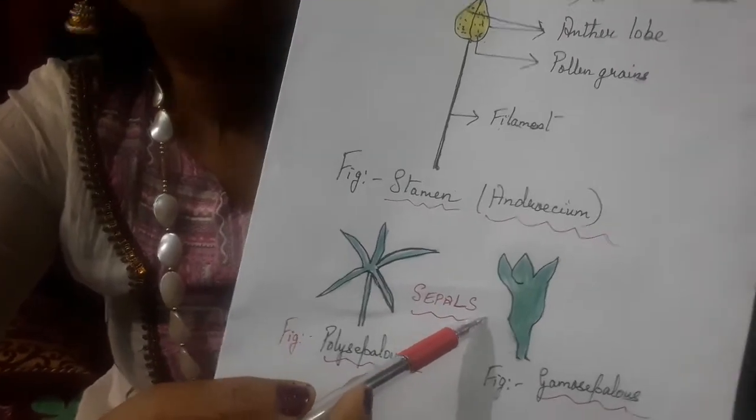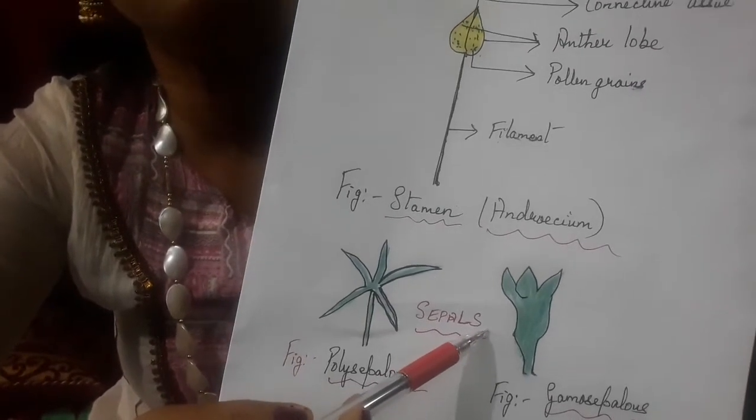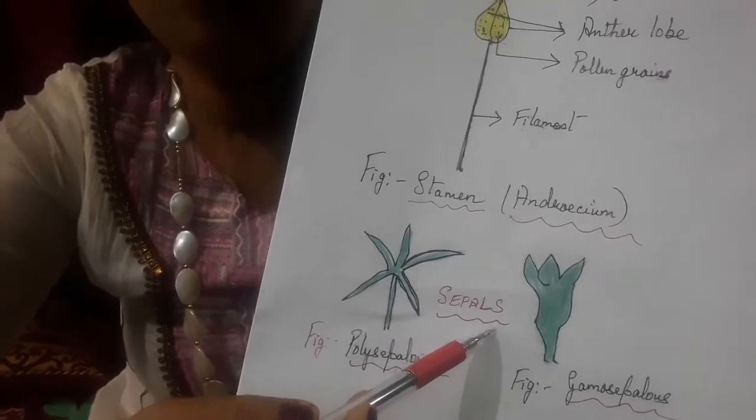And also in hibiscus, commonly named China rose or shoe flower. Now, what is the function of this calyx? They protect the inner floral whorls during the bud condition, and sometimes they also perform photosynthesis since they are green in color.